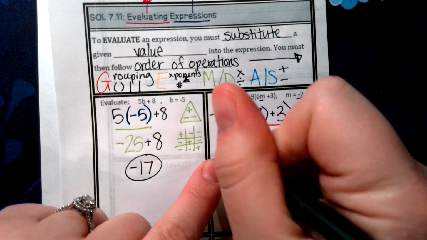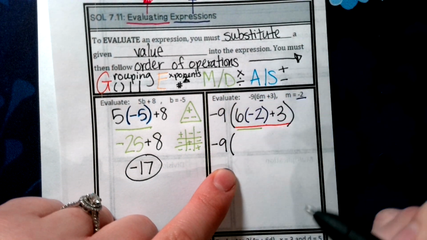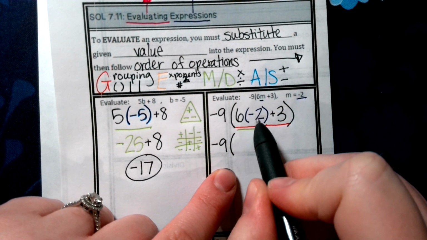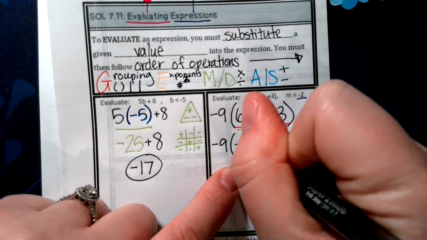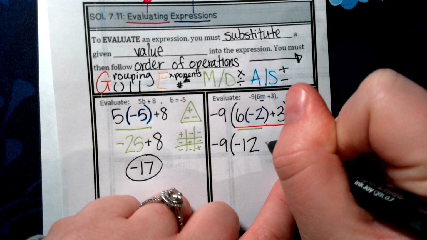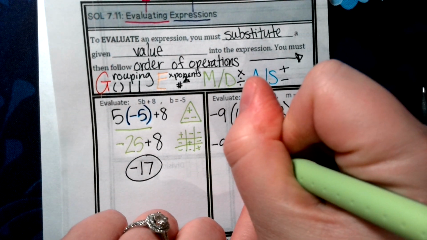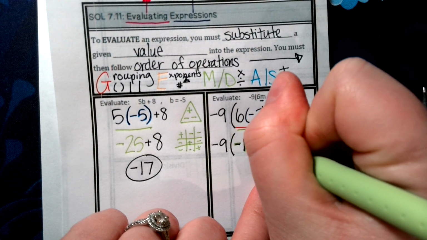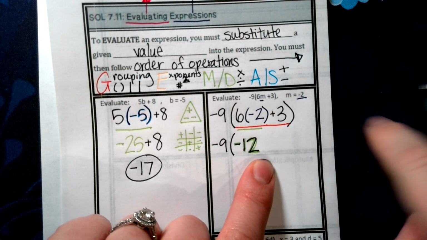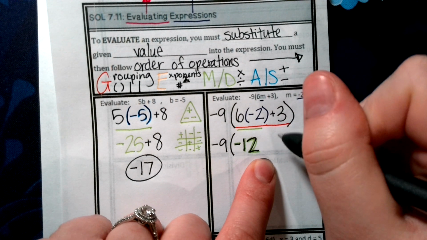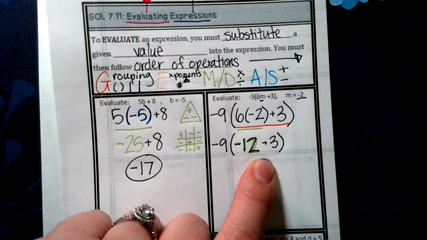So we need to bring down our -9. Take that times, what's 6 times -2? -12. Oh, that should be green. Come on, Andrea. -12 plus 3. Close my parentheses.